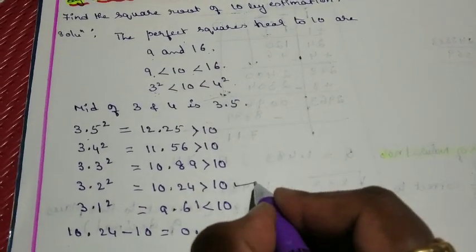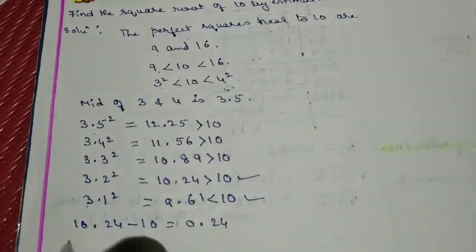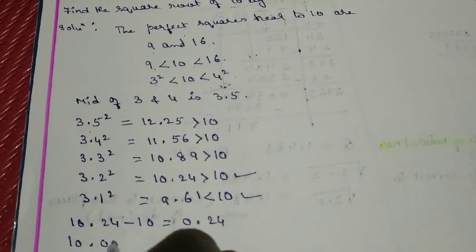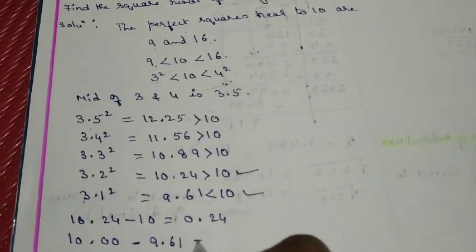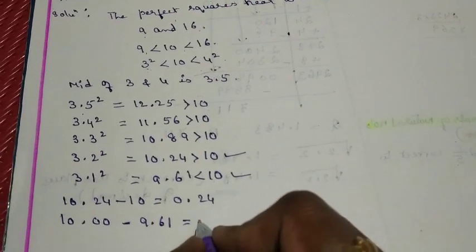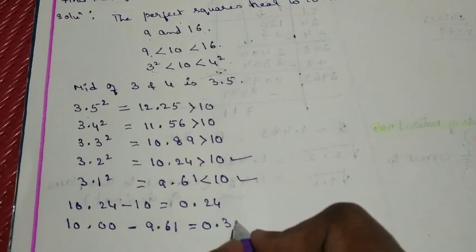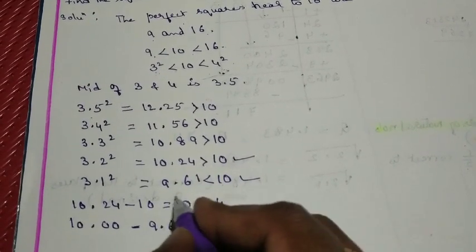We need to consider one greater and one smaller. And 10, which can be written as 10.00, minus 9.61 gives 0.39. So if I compare these two, the smaller is 0.24.